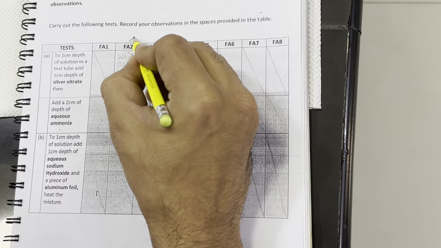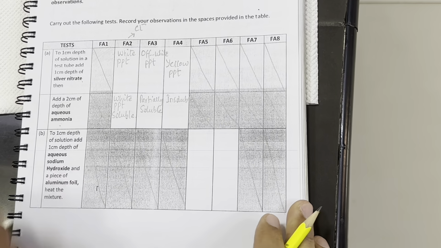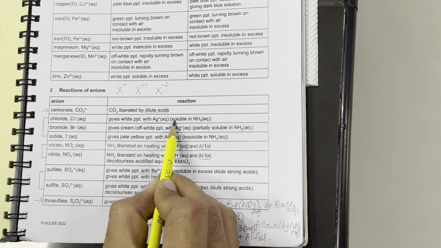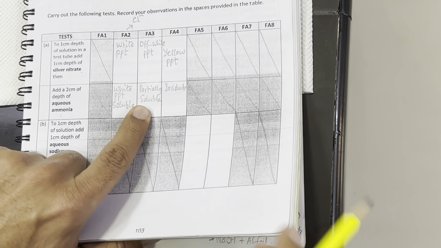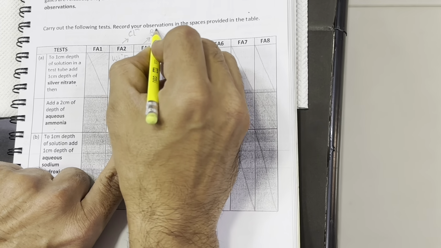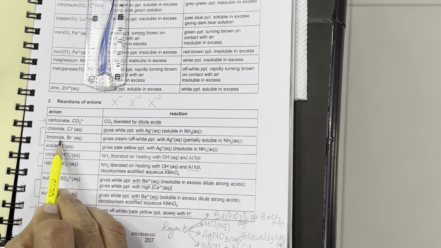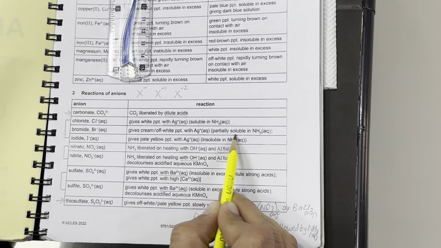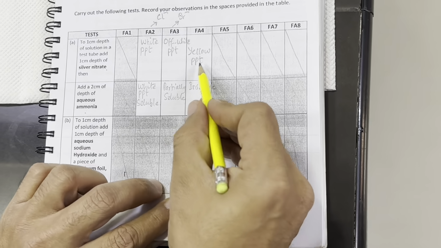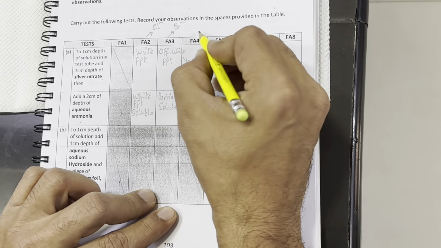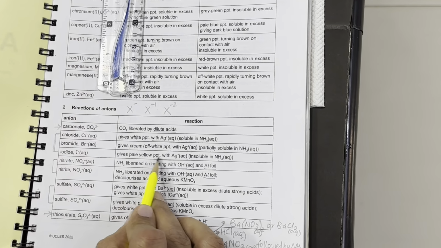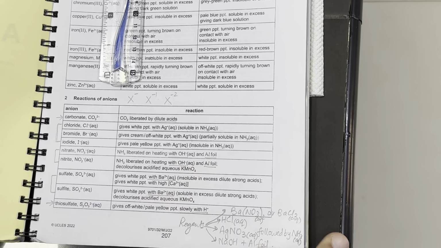So it shows Fa2 has chloride ion because white precipitates are completely soluble. Here we can see white precipitates with silver nitrate completely soluble in ammonia. In case of off-white precipitates which are partially soluble, it's bromide, Br minus. Since the table says for bromide, cream to off-white precipitates with silver nitrate become partially soluble in aqueous ammonia. And in the case of yellow precipitates which are insoluble, the anion is iodide, because iodide shows yellow precipitates with silver nitrate that are insoluble in aqueous ammonia.